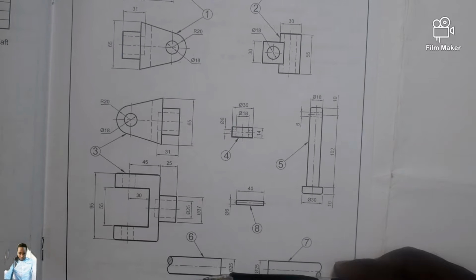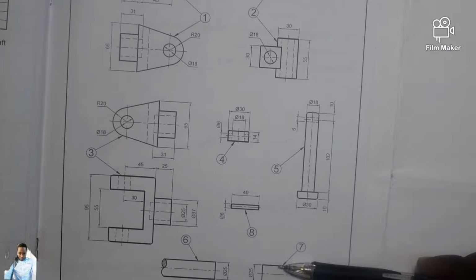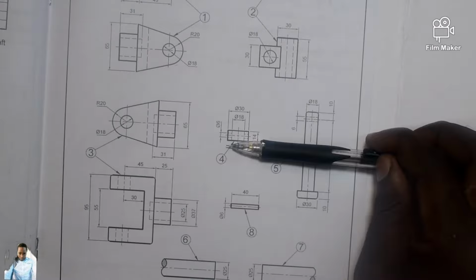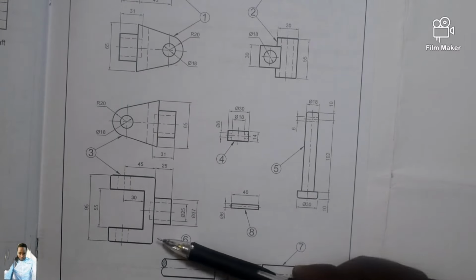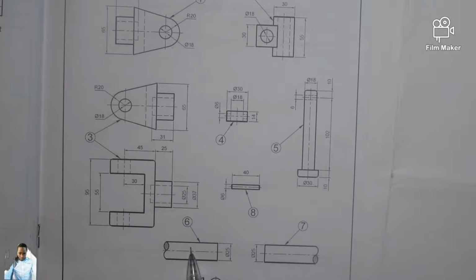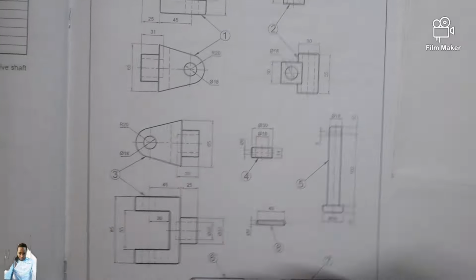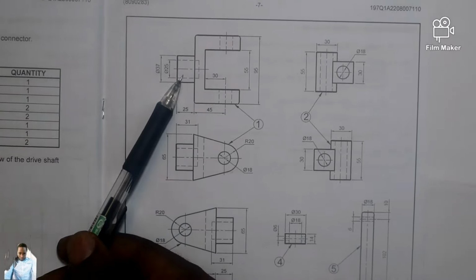Let's fit 7 into 6. Doesn't go. Fit 7 into 5. Doesn't go. Fit 7 into 4. It doesn't go. Fit 7 into 3. Yes, it goes, because it's diameter 25 and you have 25 there. So this one will be fitted there. Now fit item 6 in item 5. It doesn't go. Fit it in item 3. Remember, this one is already there. So this one is going to be fitted in item 1, right there.